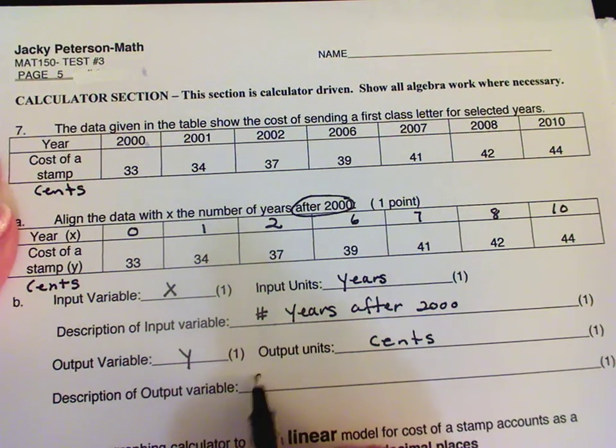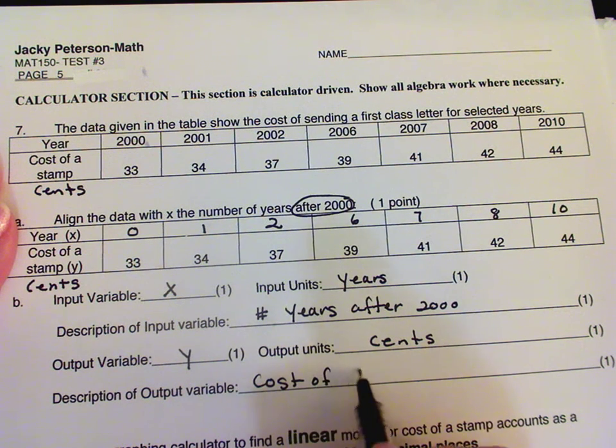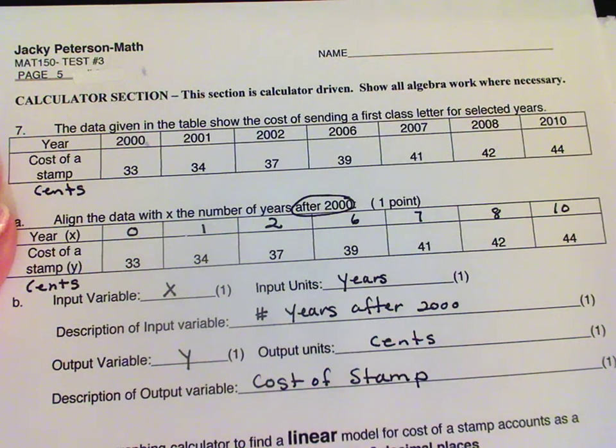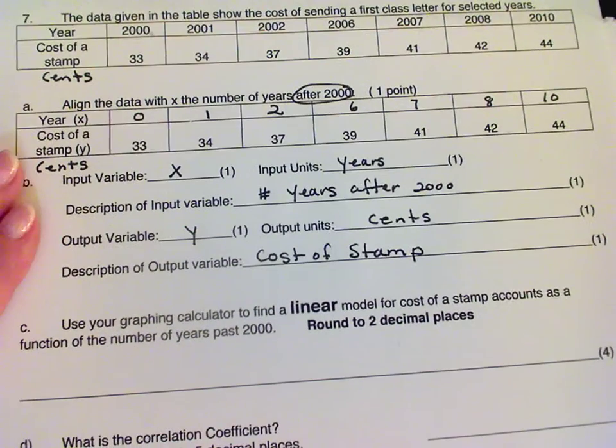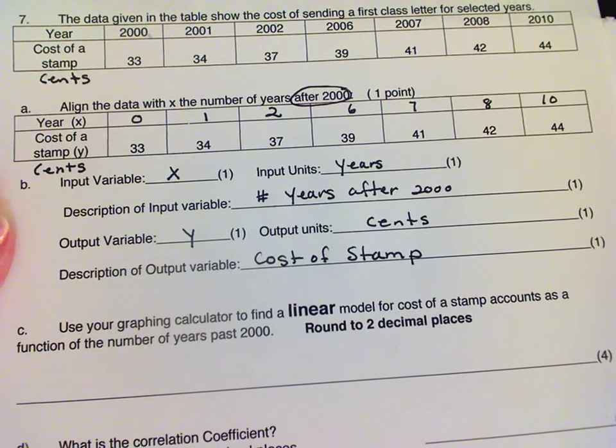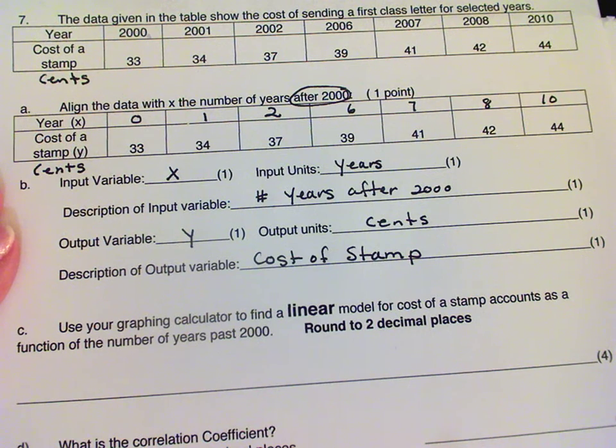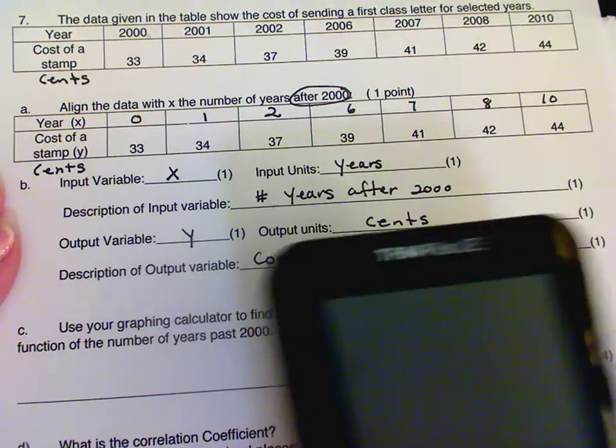And it is the cost of a stamp. So then it says use your graphing calculator to find a linear model for the cost of a stamp, and then in two decimal places.